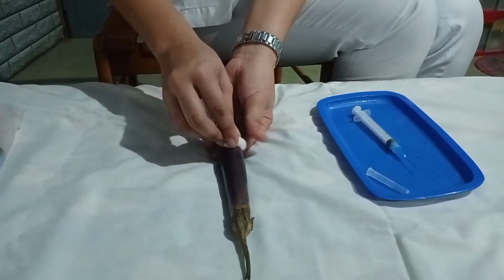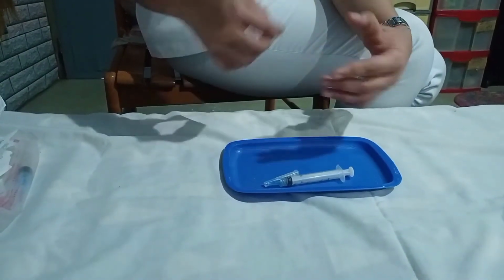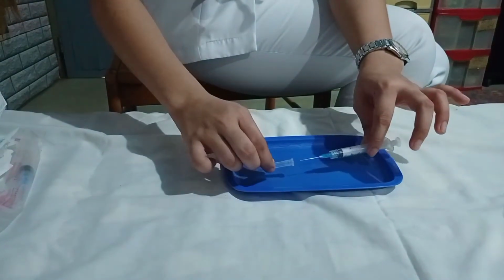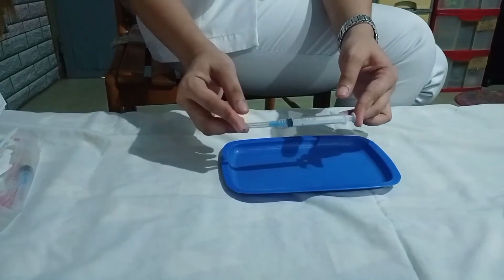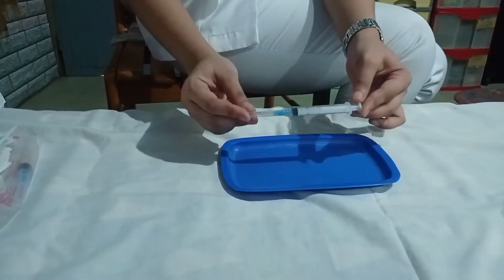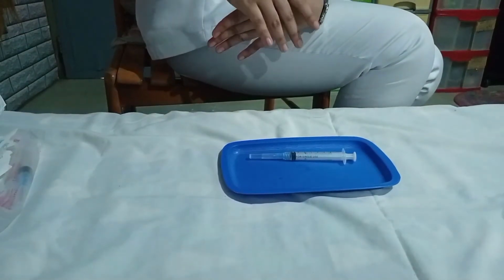After that, cover the injected area with a cotton. After, discard the equipment, needles, and sharps in designated containers. Put it in a proper trash so no one could be hurt by it. The rationale for this is to protect the nurse and others from injury and contamination.